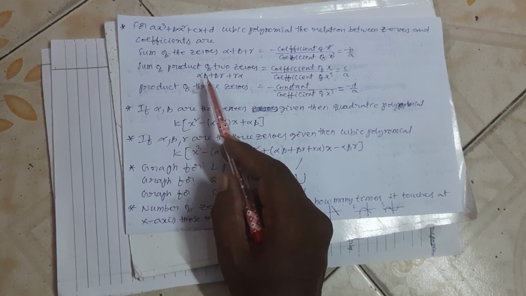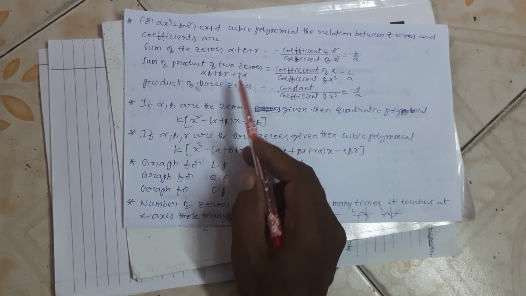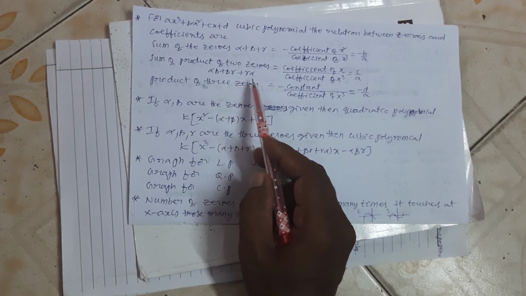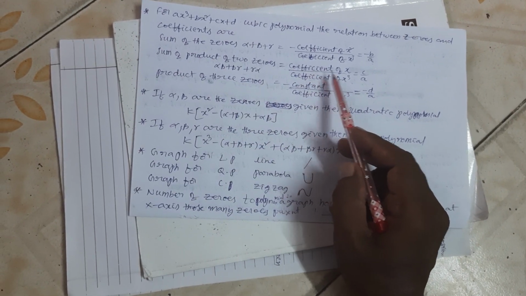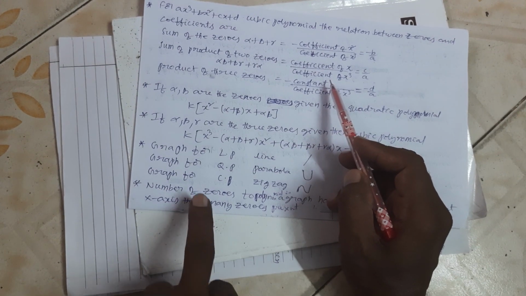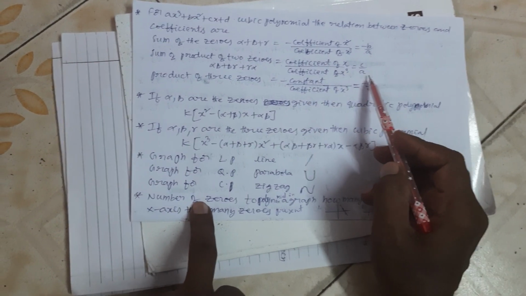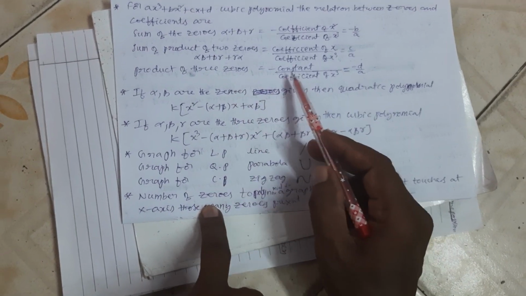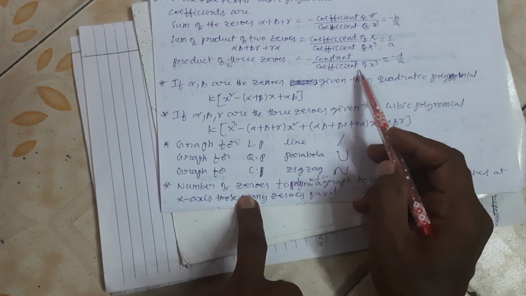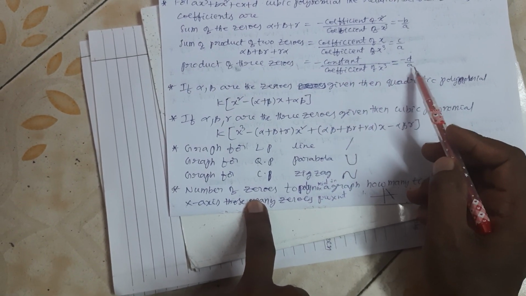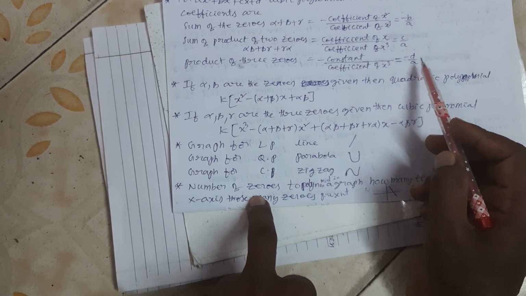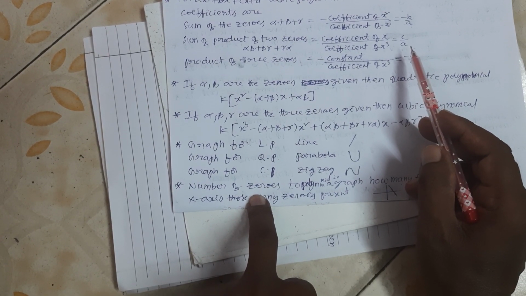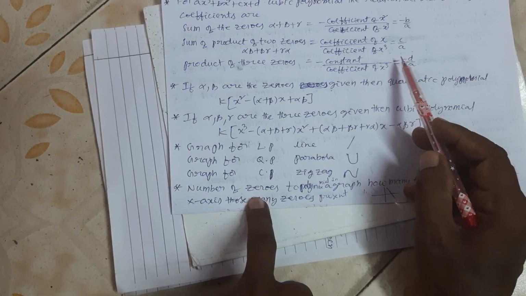Sum of the product of two zeros, alpha beta plus beta gamma plus gamma alpha, is equal to coefficient of x by coefficient of x cube, which is c by a. Product of three zeros is equal to minus constant by coefficient of x cube, which is minus d by a. These sums are present in 10th standard as high score, 8 marks questions.